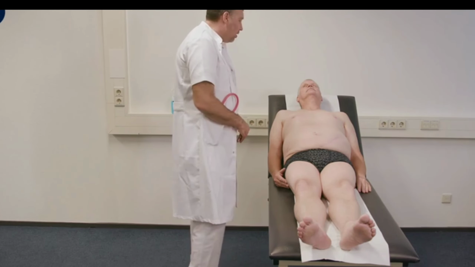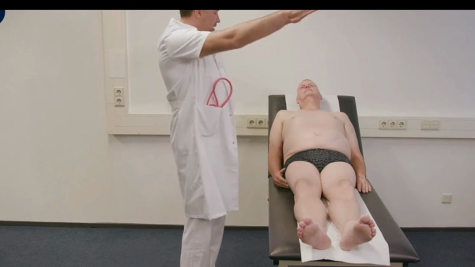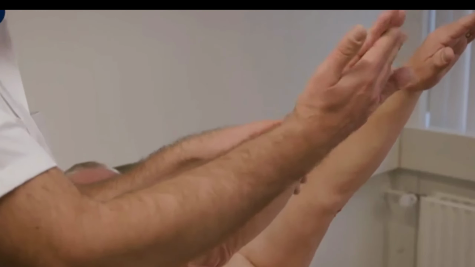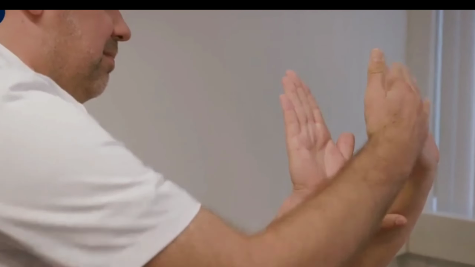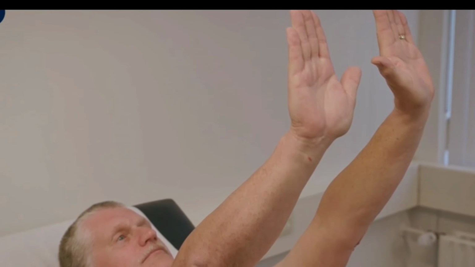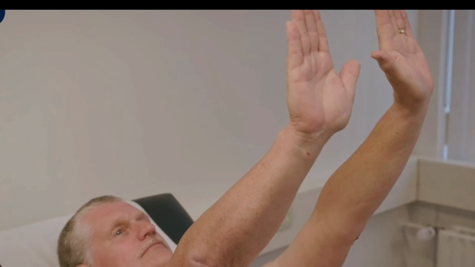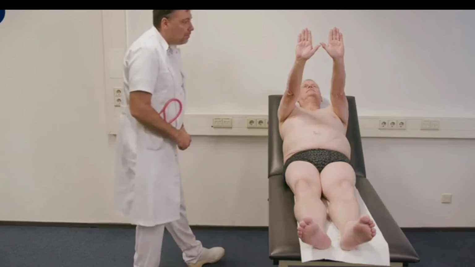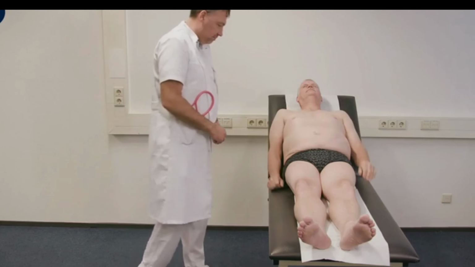Assessment for asterixis, or a flapping tremor, can be performed by asking the patient to stretch their arms out in front of them and actively dorsiflexing the hands at the wrists, holding this position for around 30 seconds. A positive test causes a flapping motion of the hands, a type of negative myoclonus characterized by irregular lapses in posture.